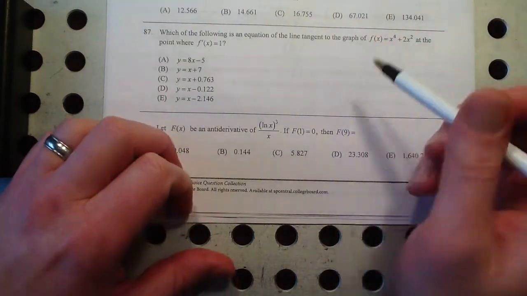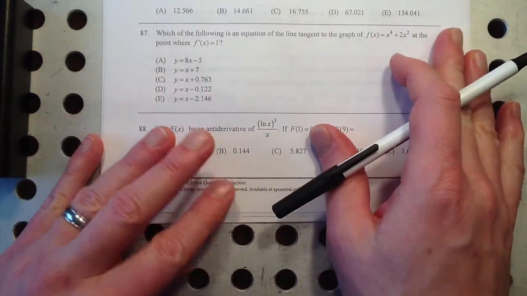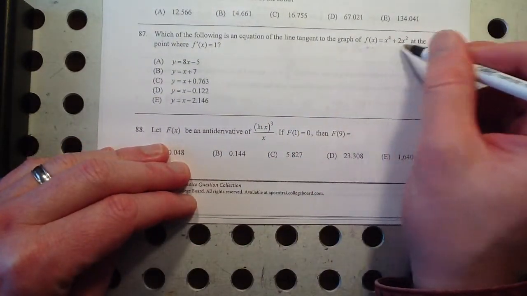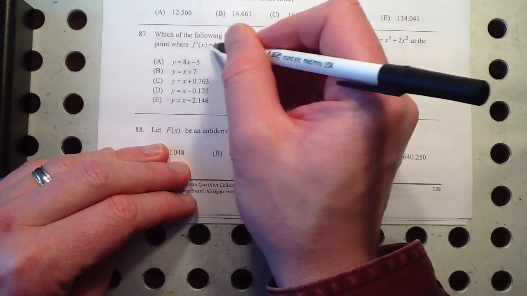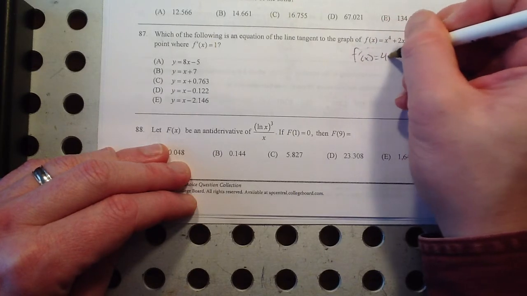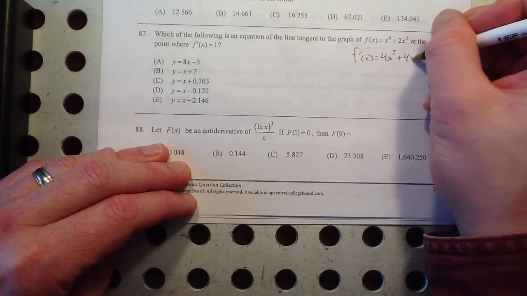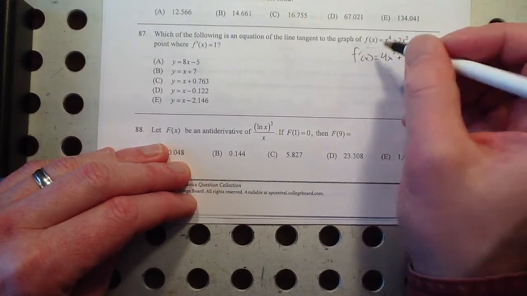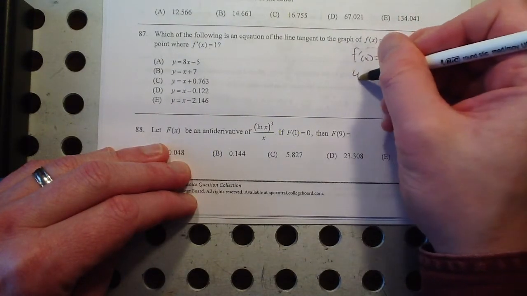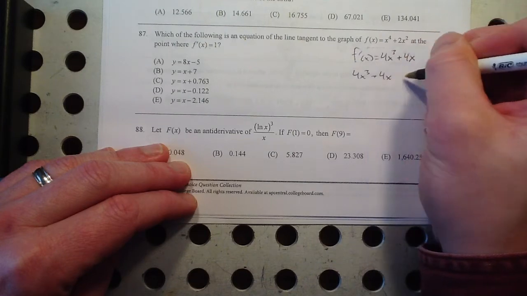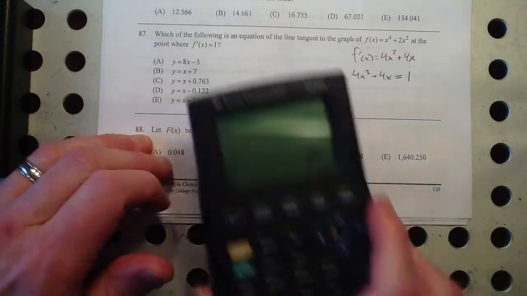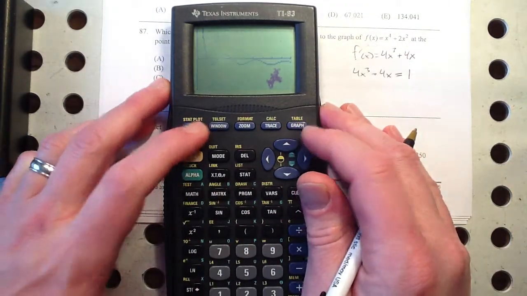Number 87. Well, I know how to do it, and you will soon, but not yet. Which of the following is an equation of the tangent line for the graph of this at the point where f prime of x equals 1? Okay, so let's find the derivative of that: 4x cubed plus 4x. And we want to know where this is equal to 1. So let's set the derivative equal to 1, and then find the solution in our calculator, because we don't know what x value yet.